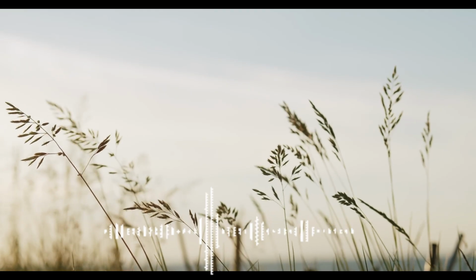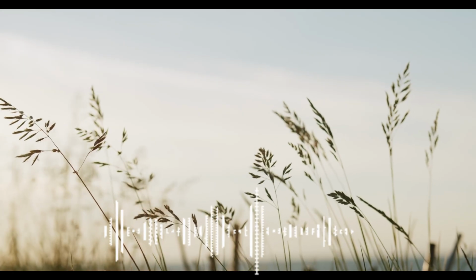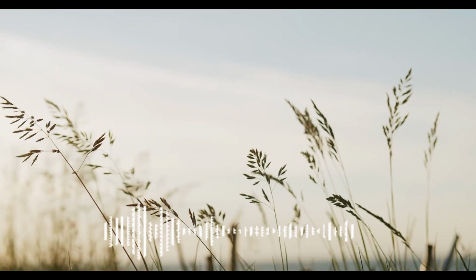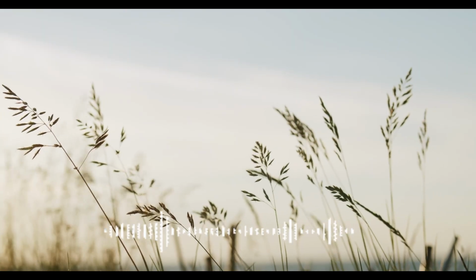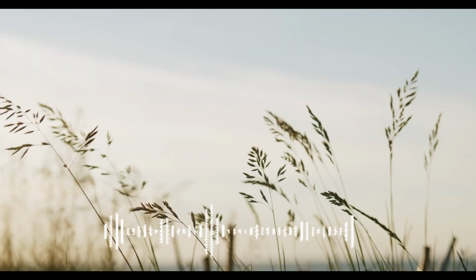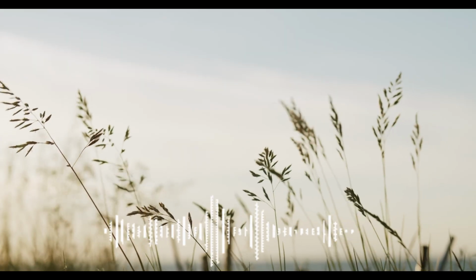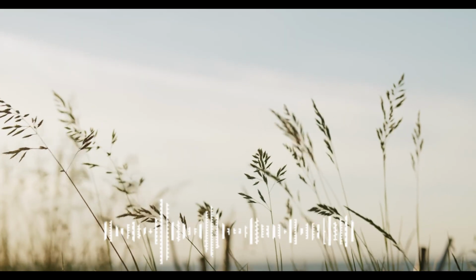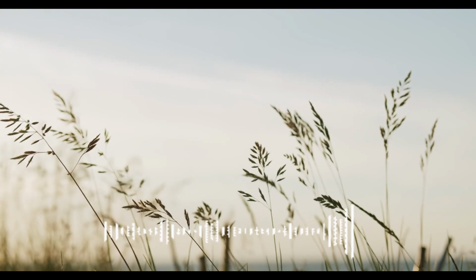For my presentation today, I'm going to talk about the Keiji Fields in the northwest of Ireland, one of the largest Neolithic sites in the world. I recently visited this site and observed the work that is currently being done by a team of archaeologists there.